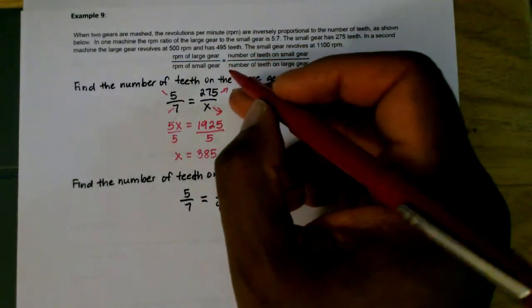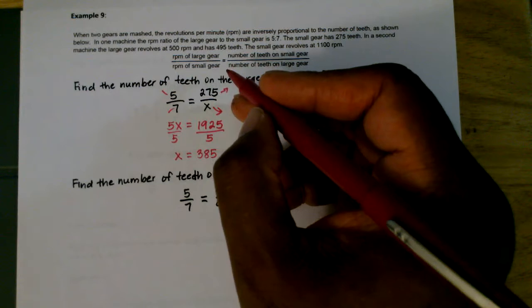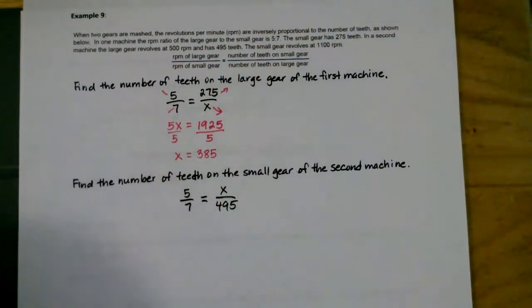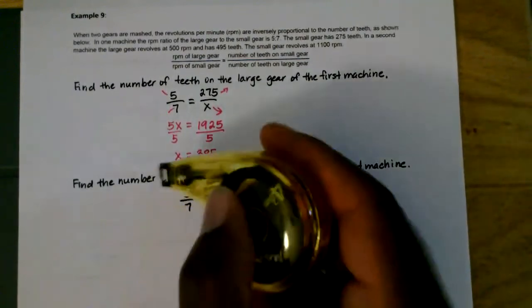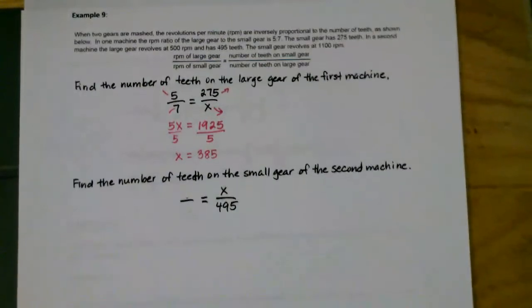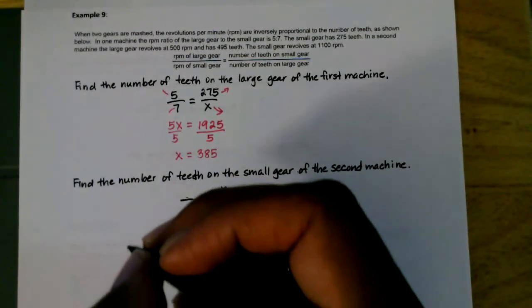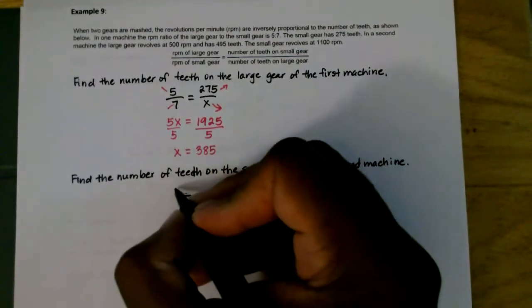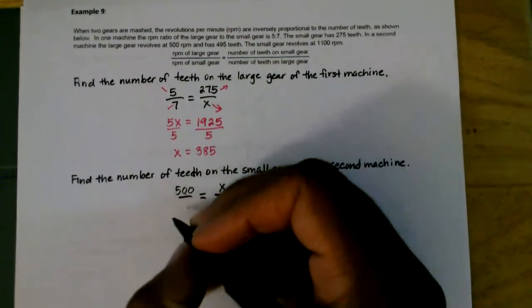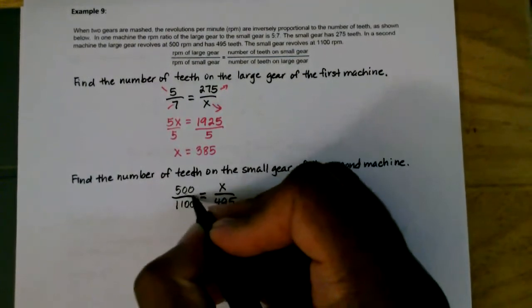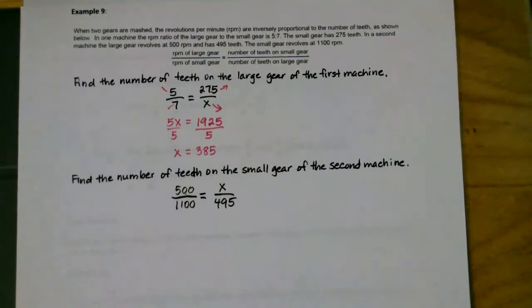Let me see if I did this right. In the second machine, the large gear revolves at 500 RPM, so I need to correct that. It's not going to be 5/7, because the large gear revolves at 500 and the small gear revolves at 1100. All right, so that would be the correct ratio.